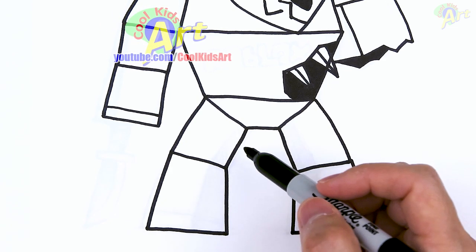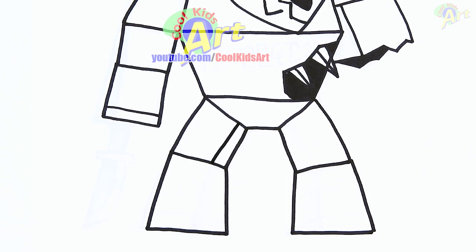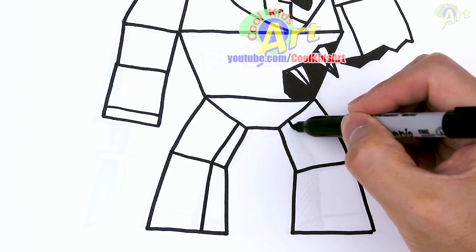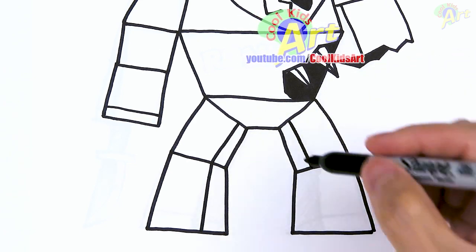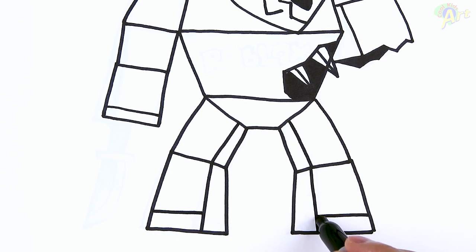Alright, so those are his legs, and then to make it a little bit more three-dimensional, start on the inside right here. Just gonna draw one line like this. Continue this down. Okay, so this is the inside of the leg. So same thing here. This will make it a lot cooler. Okay, and then for the detail on the bottom here, I'm just gonna draw one line across right here for the foot. And then right here, just slant toward the corner, just to give it some perspective.